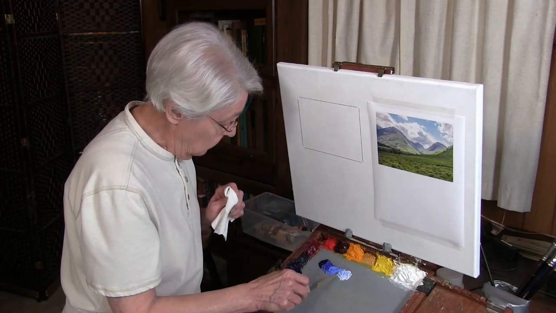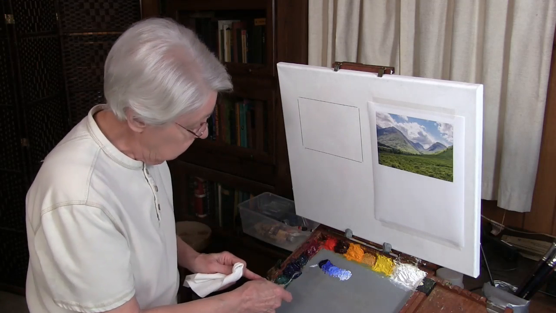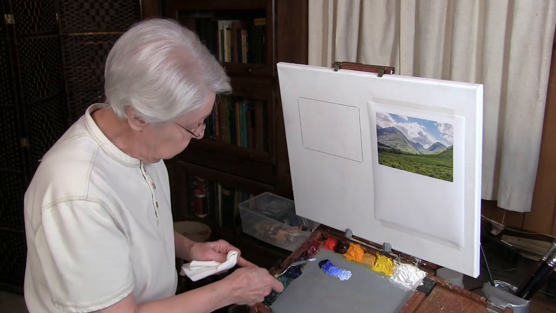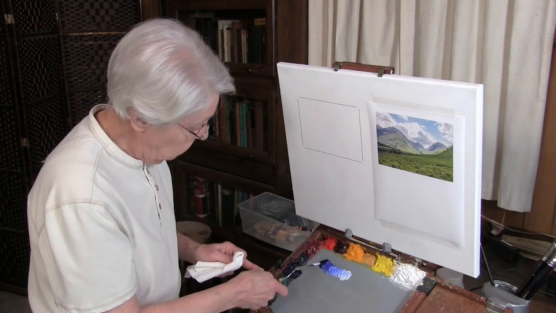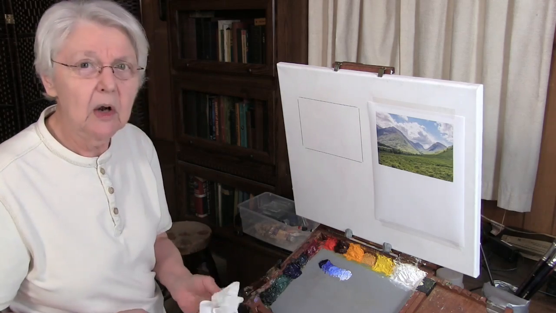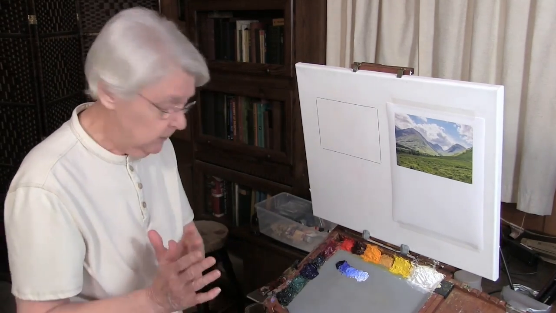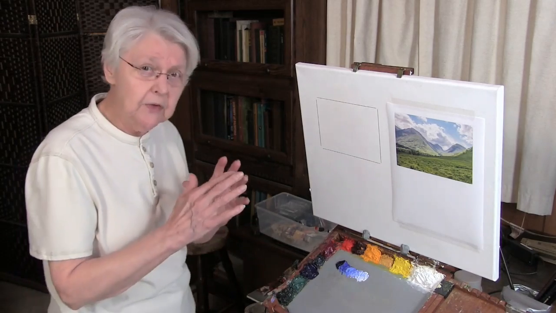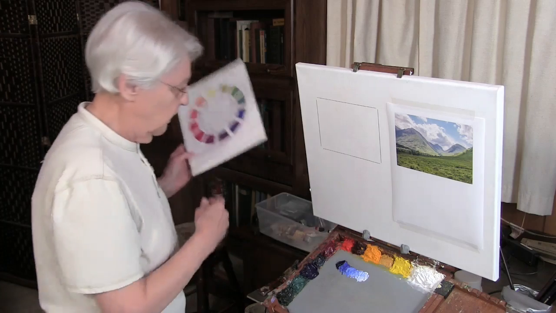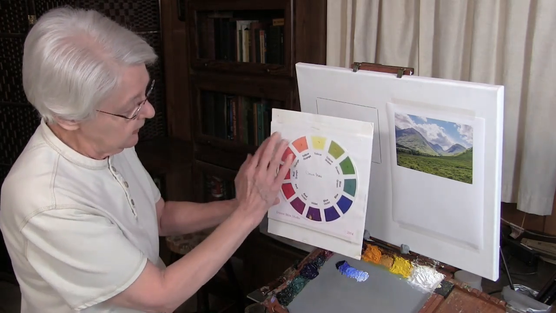Now we have a value line of ultramarine blue from its darkest dark to its lightest light. Now we'll go for the orange. Well, orange, all the oranges are lighter. They are on the light side of the color wheel.